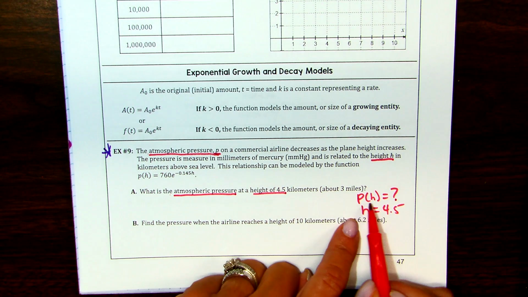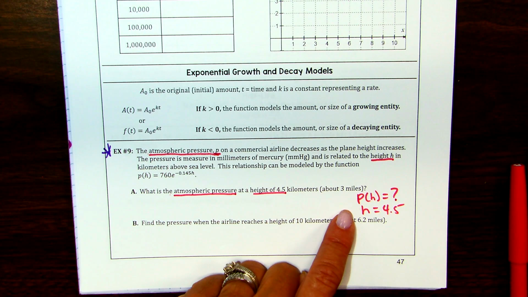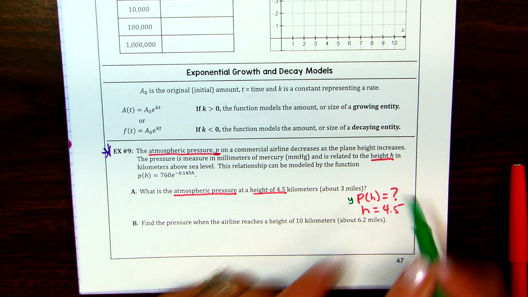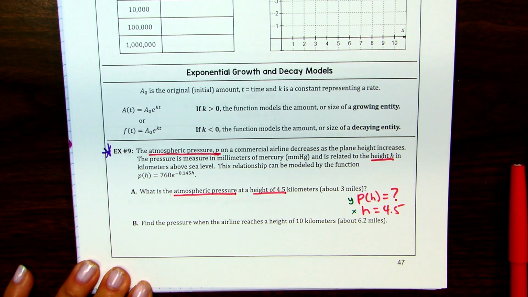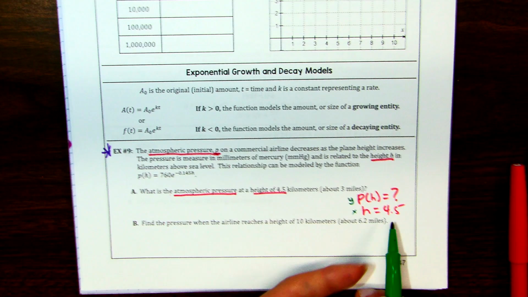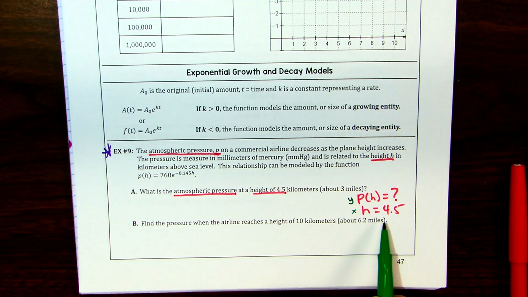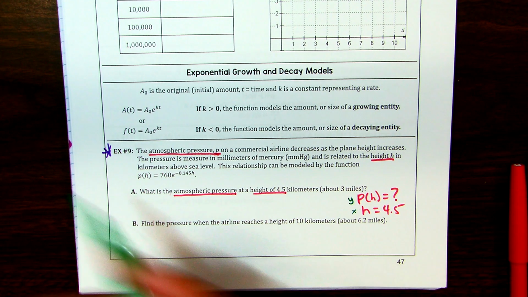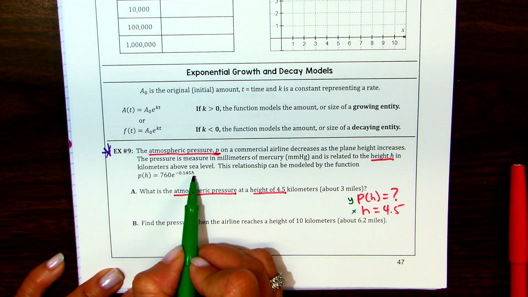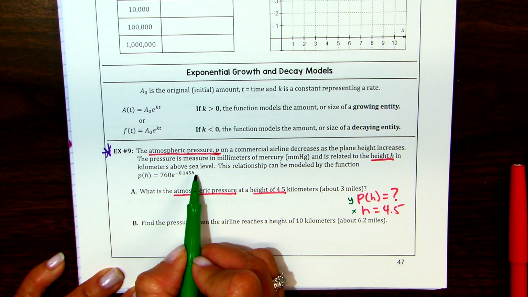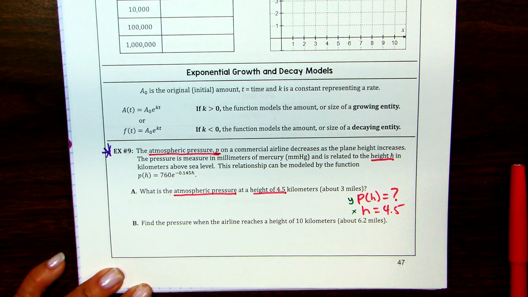Is P of H the X or the Y? You know this. The Y, right? That's Y. This is like your Y. So this is like your X. Don't let it confuse you that I wrote it backwards. If I have X and I need Y, is that intersection or can I just plug it in? Look at it. Can I just plug 4.5 in right here? Yes, that's a plug-in problem. I don't have to use that thing.